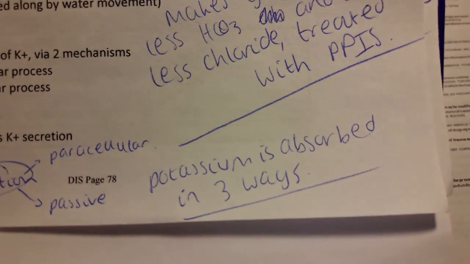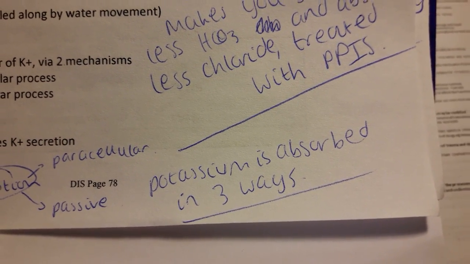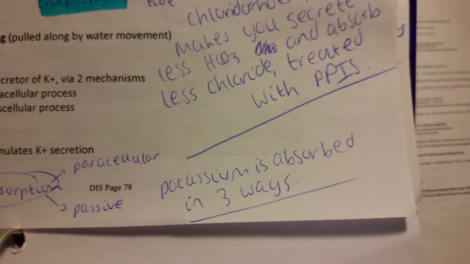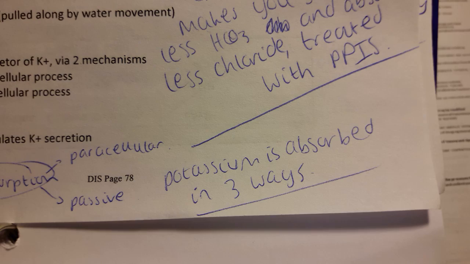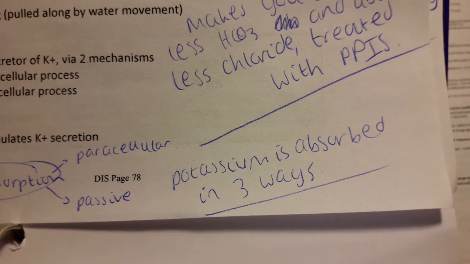So we've looked at the absorption of sodium, water, secretion and absorption of bicarbonate and chloride ions. Now moving on to potassium. Well, potassium is passively absorbed in the jejunum and ileum, and it's secreted in the colon.